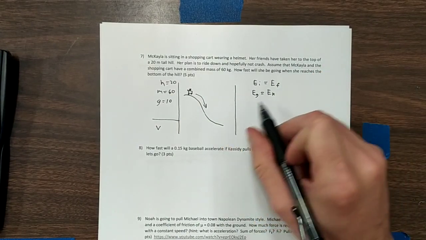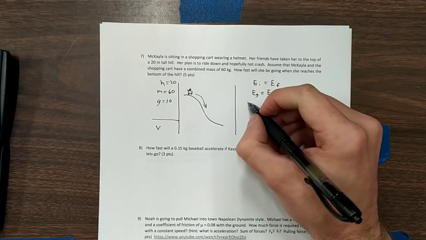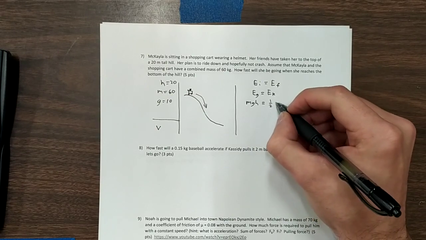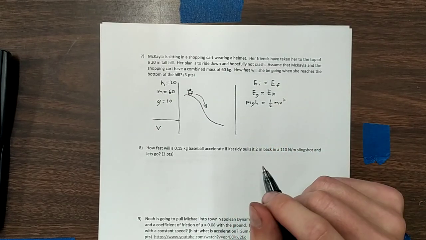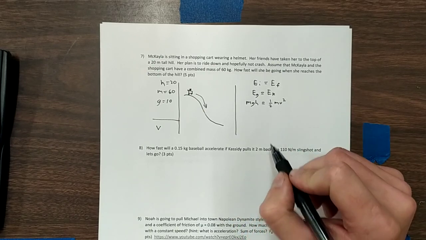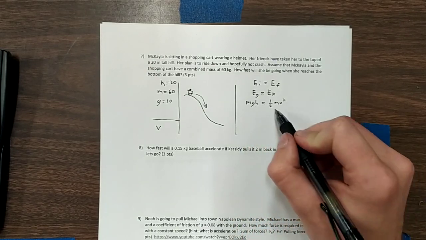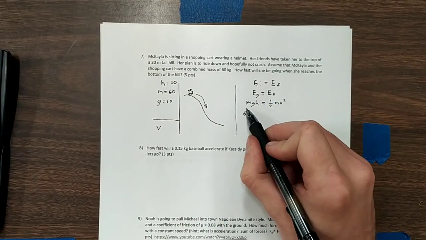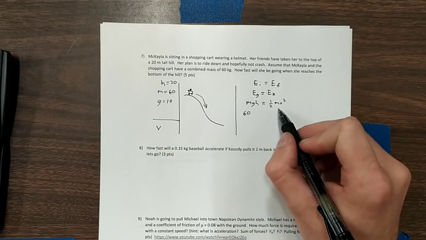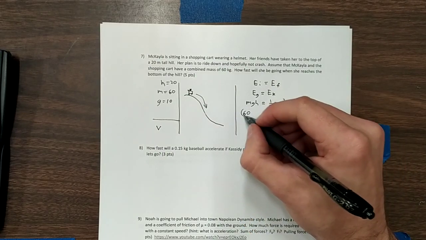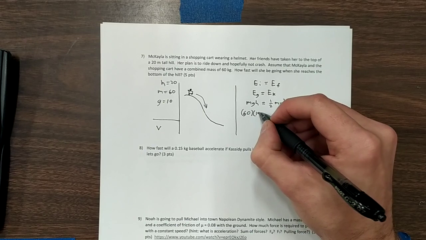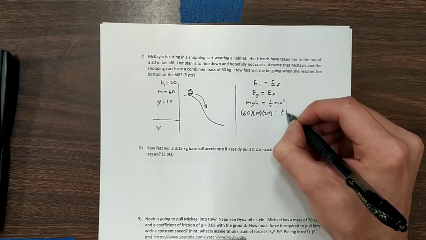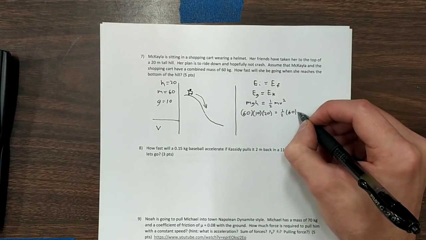All right. So now I'll just plug in my formulas for these. So I know that EG is the same as mgh. I know that EK is the same as 1/2 mv squared. Okay, looking for V. I know M, I know G, I know H. So I should be set. One thing you could do, if you wanted, you can divide both sides by M. If you want to plug in numbers, you're welcome to do that as well. So M times G times H is 60 times 10 times 20 is equal to 1/2 times 60 times V squared.